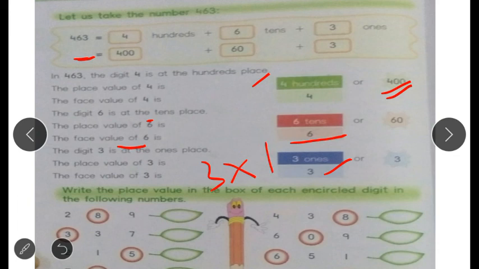Clear? Now another question. Write the place value in the box of each encircled digit in the following number. Now you have to write the place value. Like this number is encircled, so in this box, this leaf, you have to write the place value.